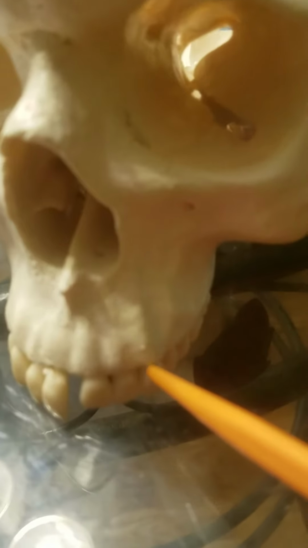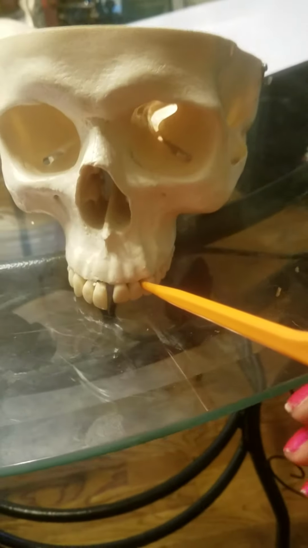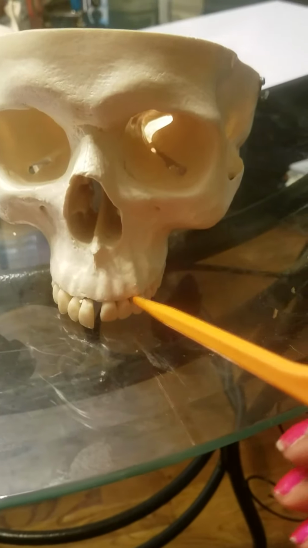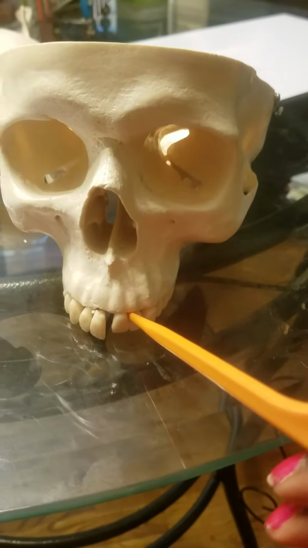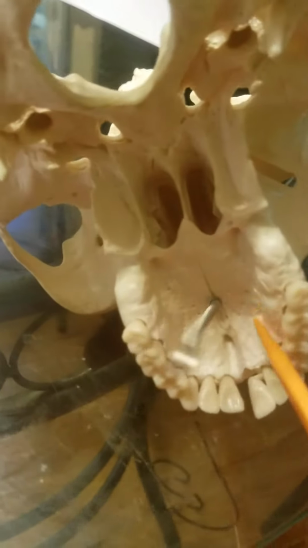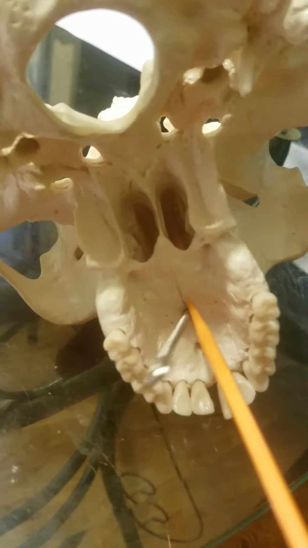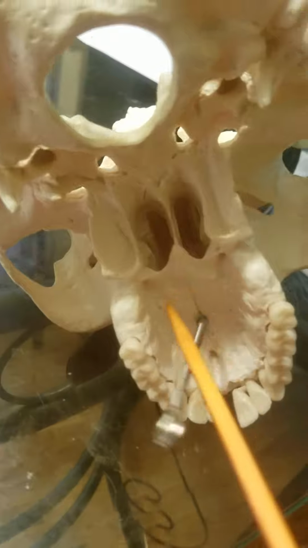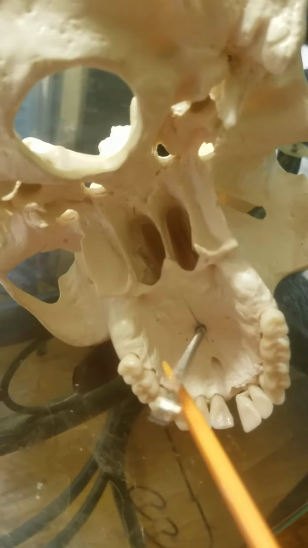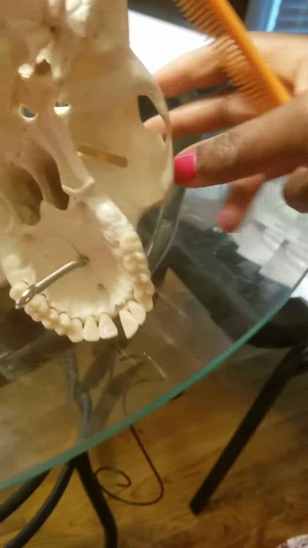So where the teeth and the maxilla meet, if I were to put something here in the center of that portion here is going to be your alveolar margin. The palatine process. So this is your palatine bone. The palatine process is either side of where this line is. It's palatine process.